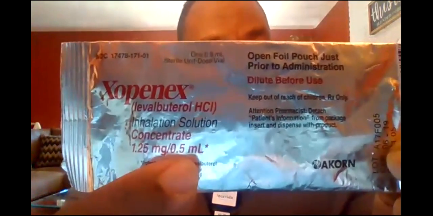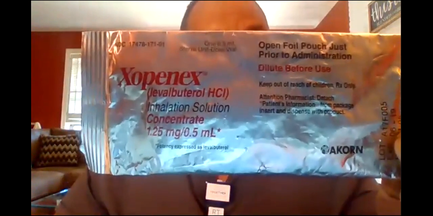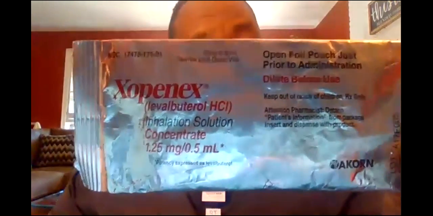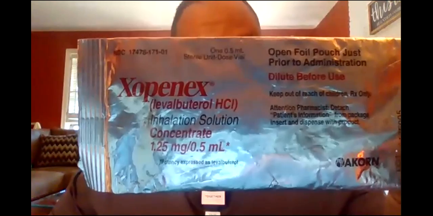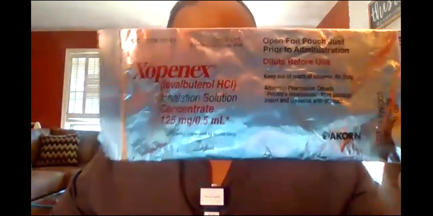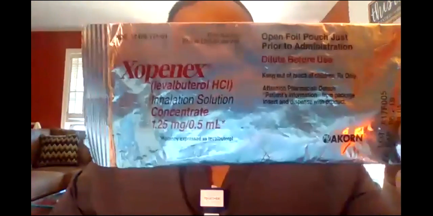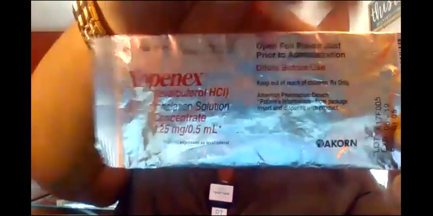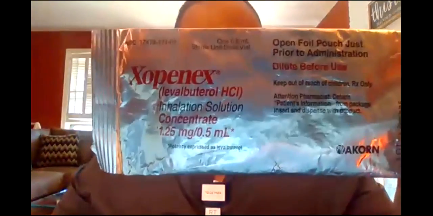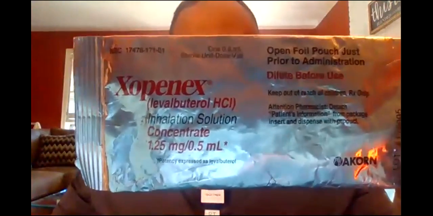So if it was a whole cc, it would be 2.5 milligrams, which would be 0.25%. That's why I gave you Ms. McCarthy's drug dose calculations trick. Make sure you practice it now. See, this one even says dilute before use. So how much do you think we would dilute this with?